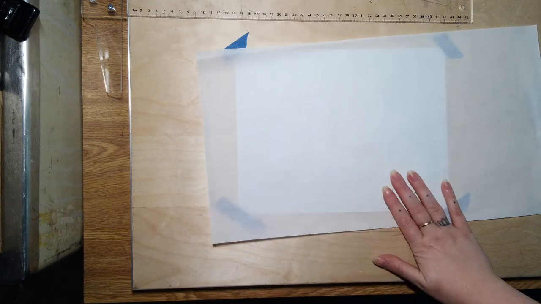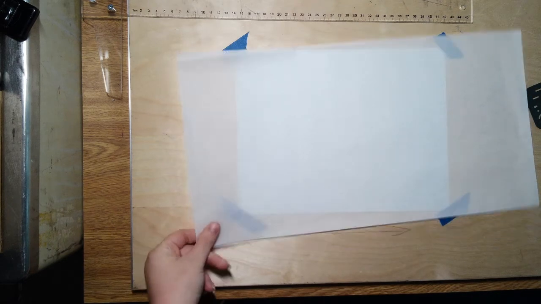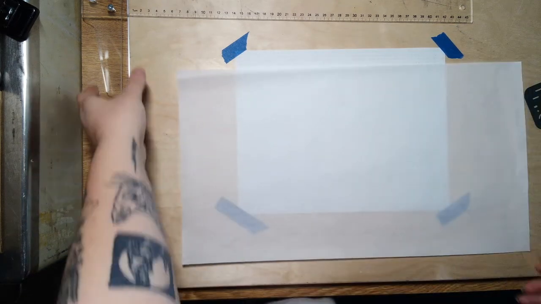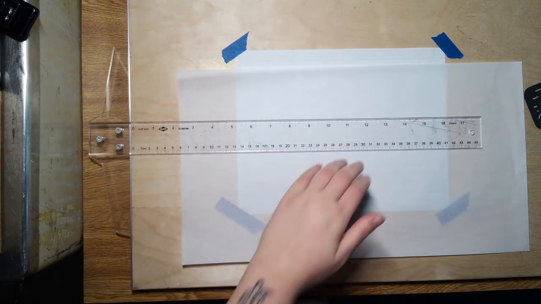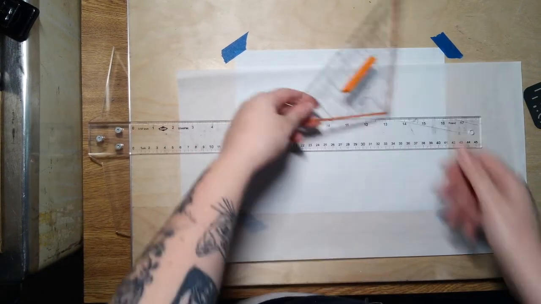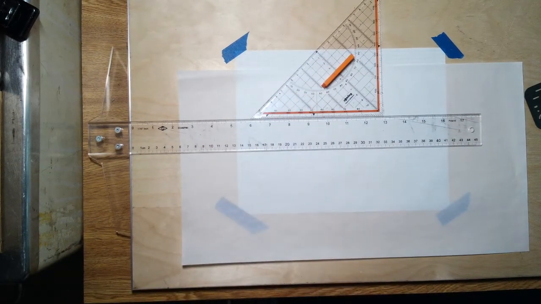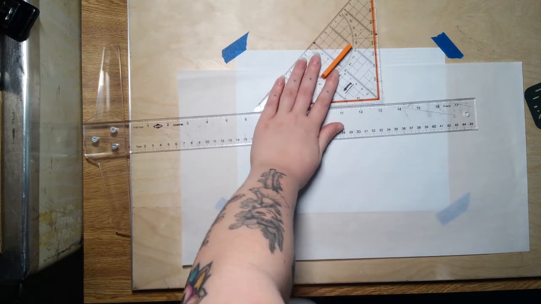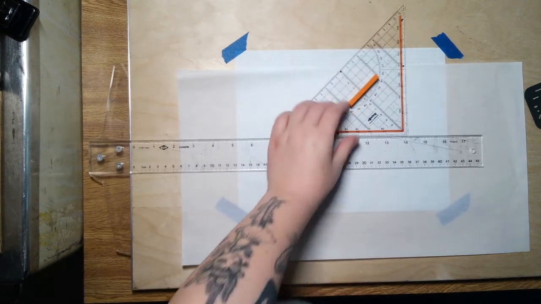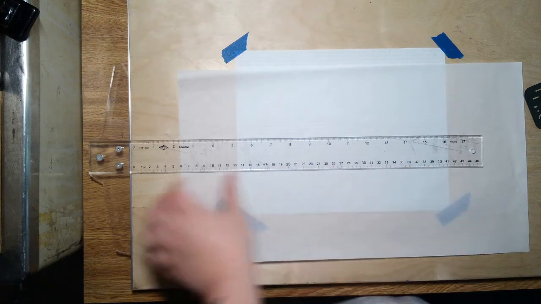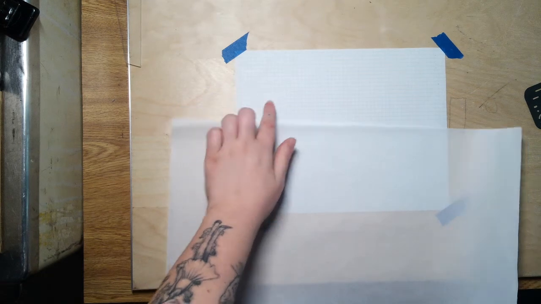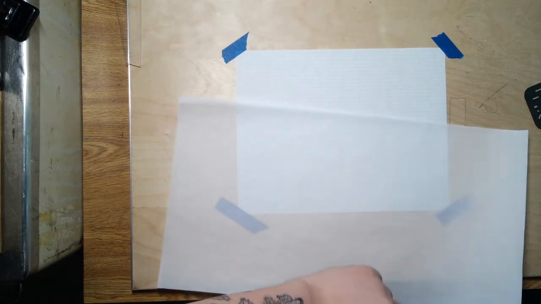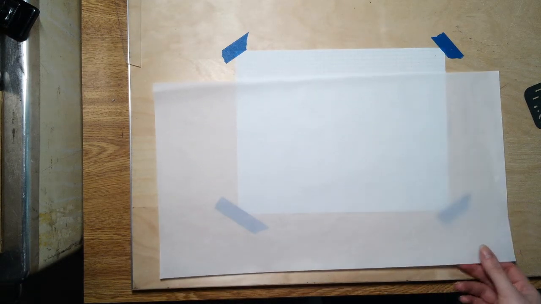So I have here some tracing paper, and what I'm going to be using, like within my previous demos, is my T-square to do my horizontal lines. I'm going to use my set square to do my vertical lines. If you don't have a T-square and triangle, that's okay, because you can just tape a piece of graph paper down, and you could use that as your reference to help keep all of your lines nice and straight.